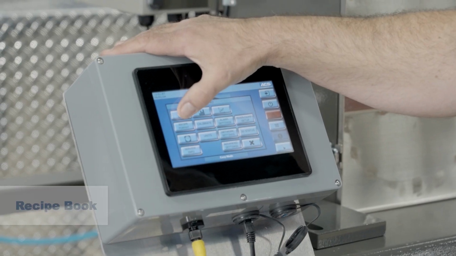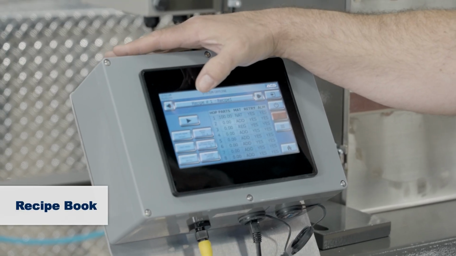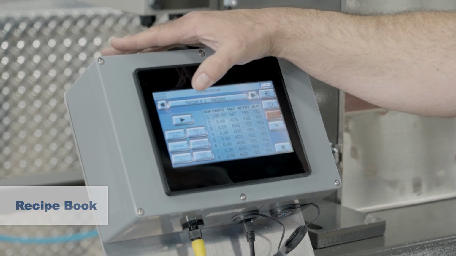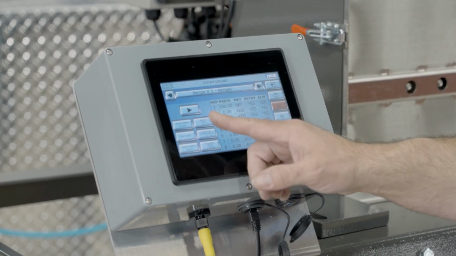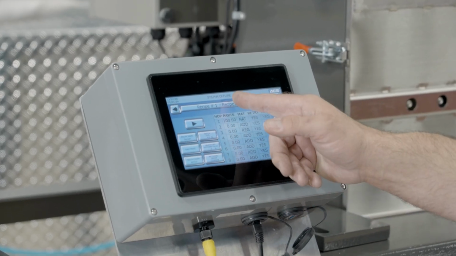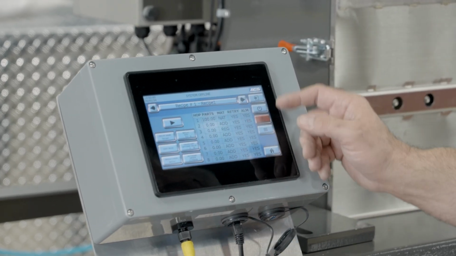First button, recipe book. You can save recipes, and you can have different alarm settings for each recipe, and you can name each recipe whatever you'd like to name them.